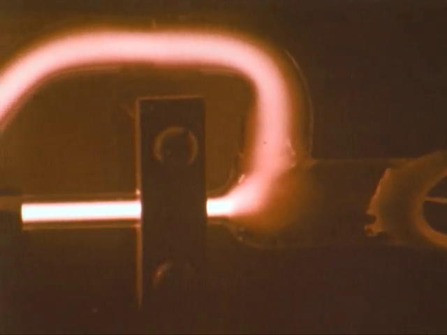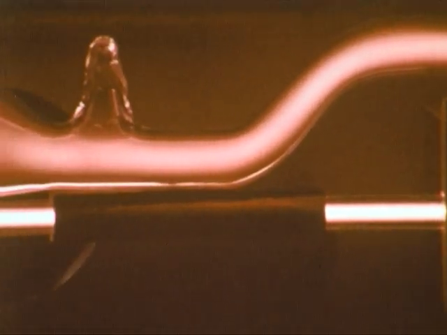This is the inside of a laser, a source of intense and spectrally pure light. The laser emits light waves more monochromatic than any filtered light source.